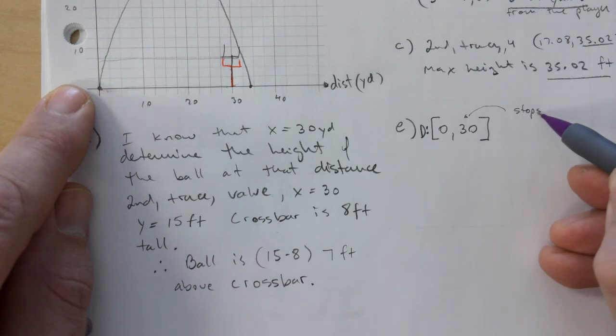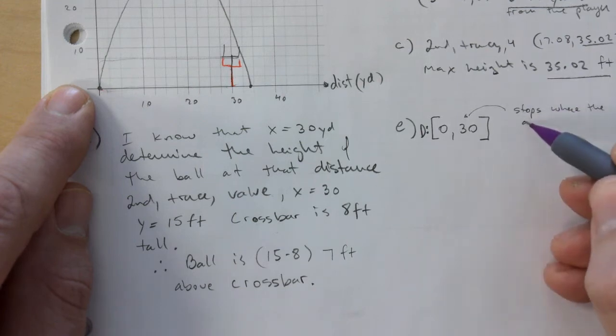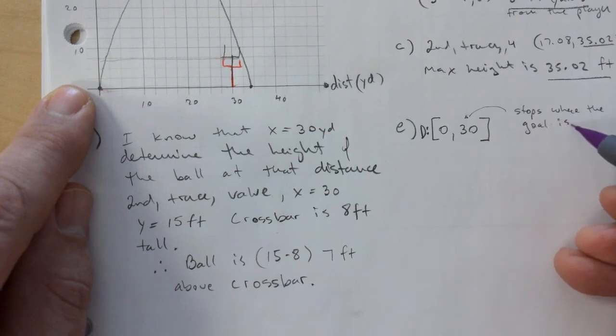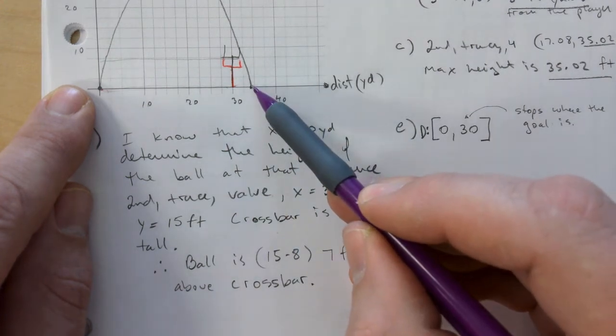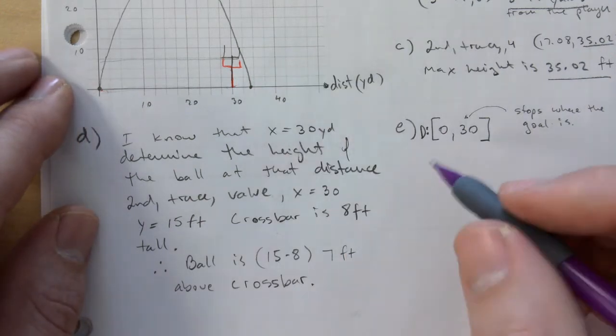Stops where the goal is. But Mr. Dirksen, you always told us this is the X-intercept. It depends on the question, right? So not always.